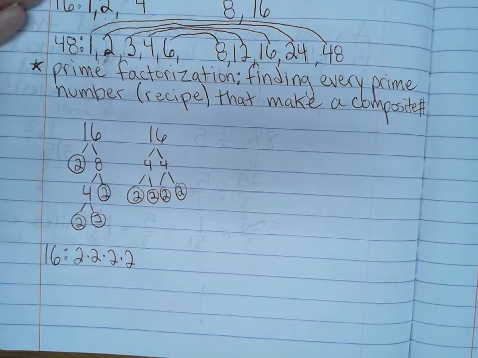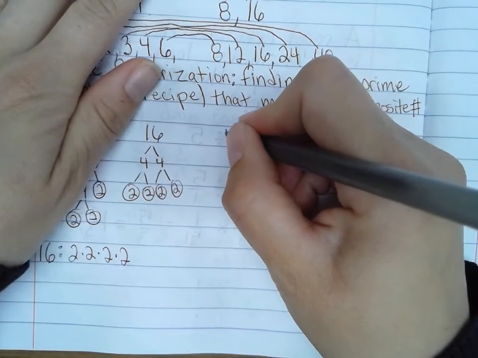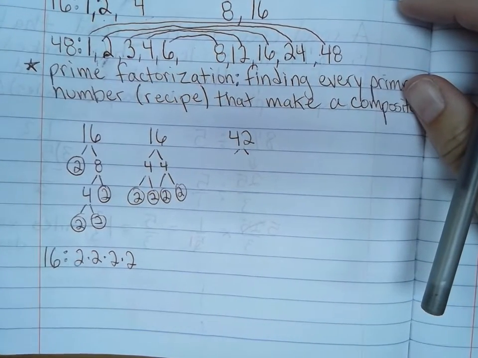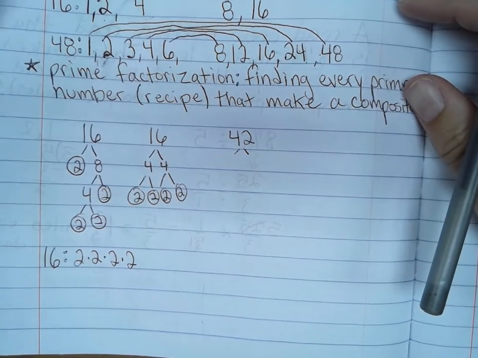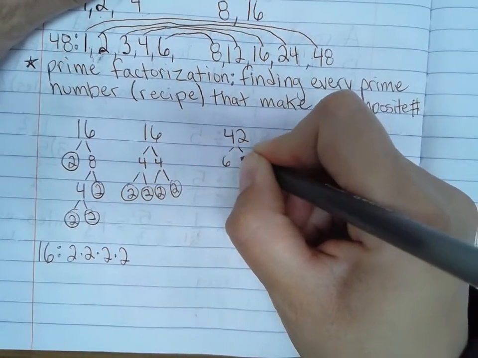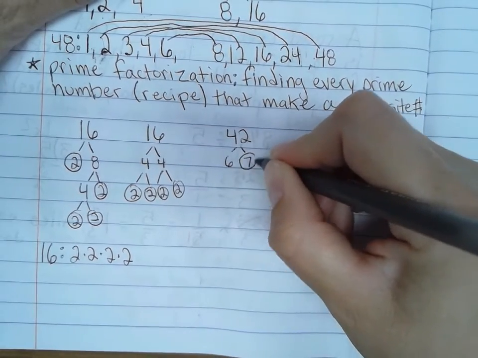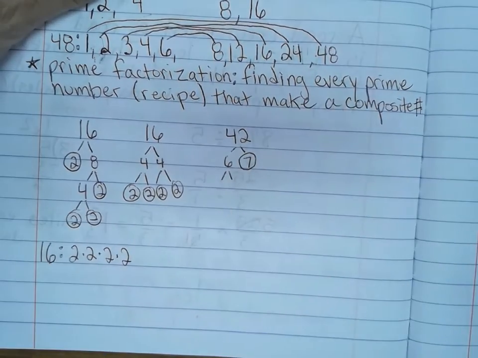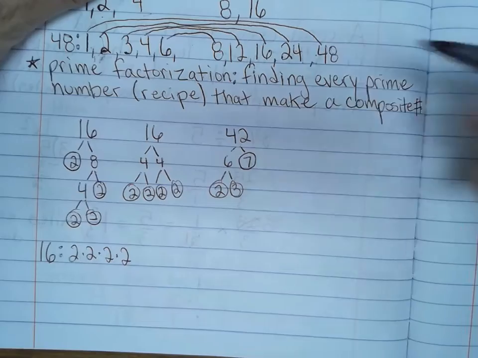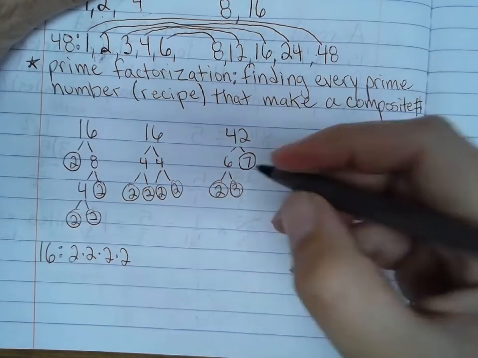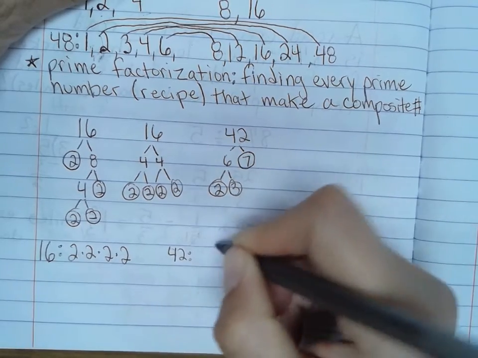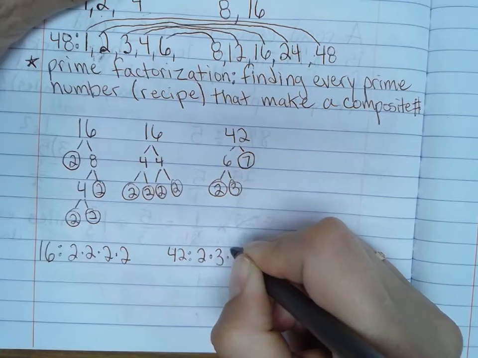Okay, let's try a little bit bigger number. How about we go with 42? Okay, there's many ways to start breaking it down. As long as it's two factors that go into that number, it does not matter. Okay, the first ones that come to mind for me for 42 are 6 and 7. So I'm going to write 6 and 7. Now I know that 7 is prime, so I'm going to break down 6. 6 breaks down into 2 times 3. Every branch of that tree ends in a prime number. So 42's prime factorization is 2 times 3 times 7.